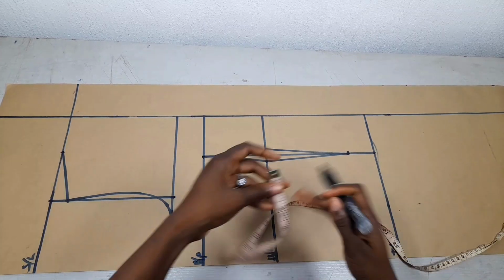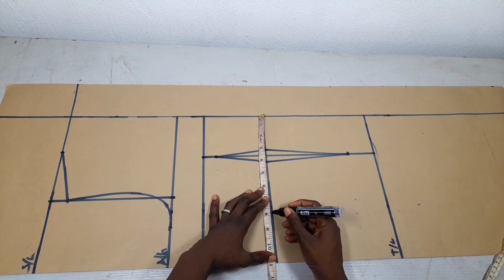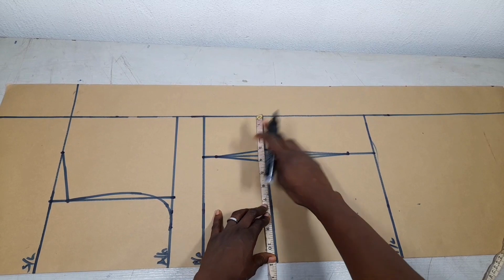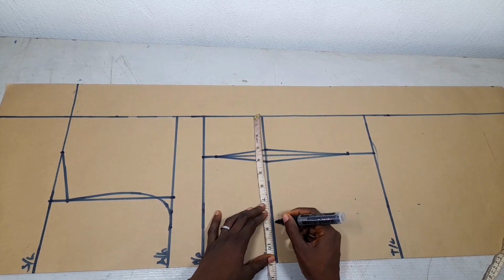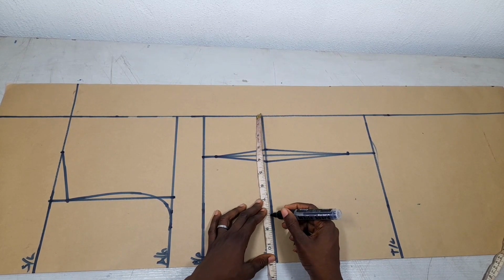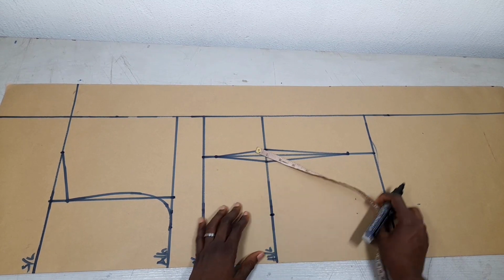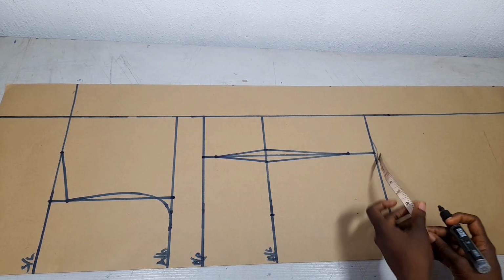So now I'll take my waist measurement. My waist measurement divided by 4 plus 1 inch for the dart we are cutting out. On this line, my hip measurement divided by 4.